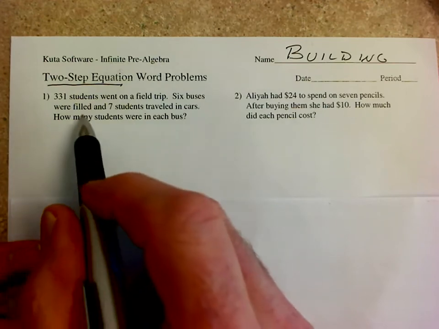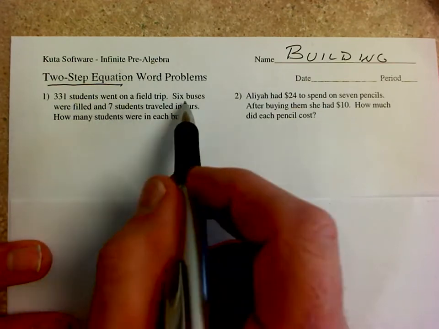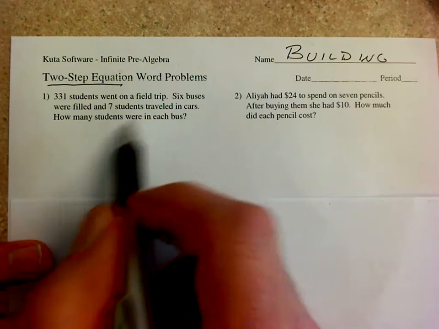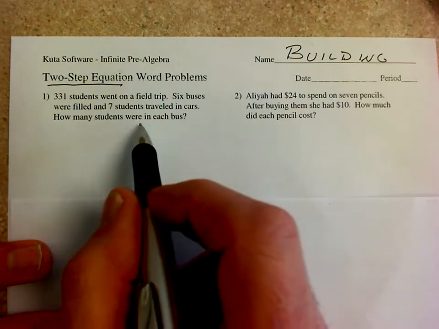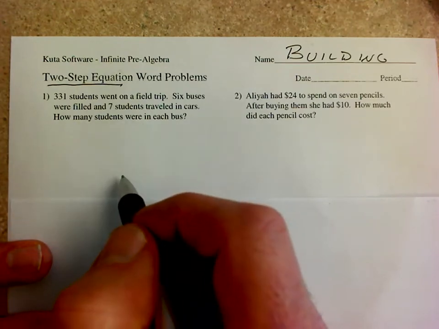331 students went on a field trip, 6 buses were filled, and 7 students traveled in cars. How many students were there in each bus?